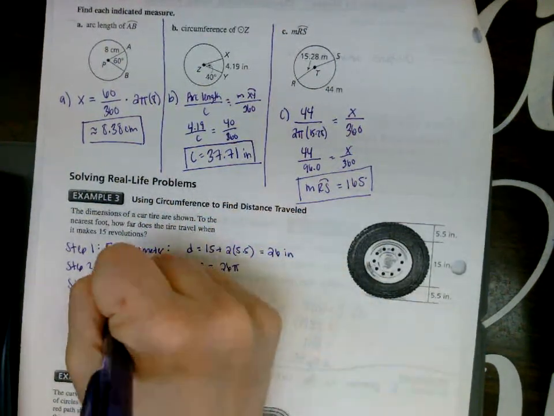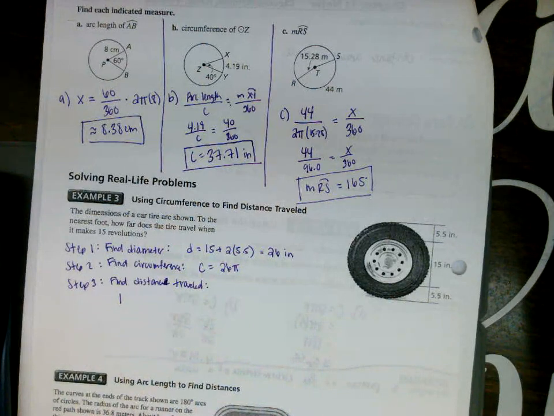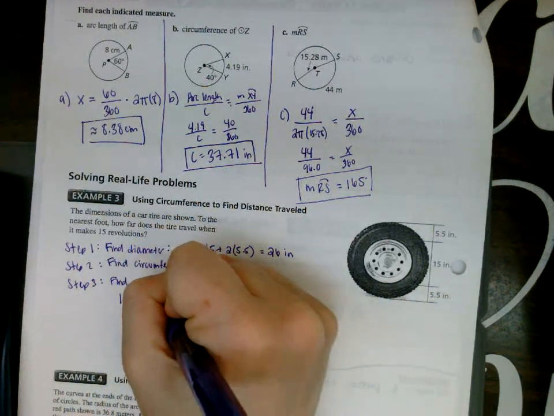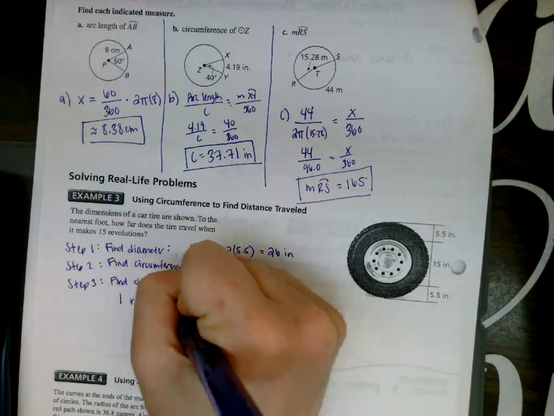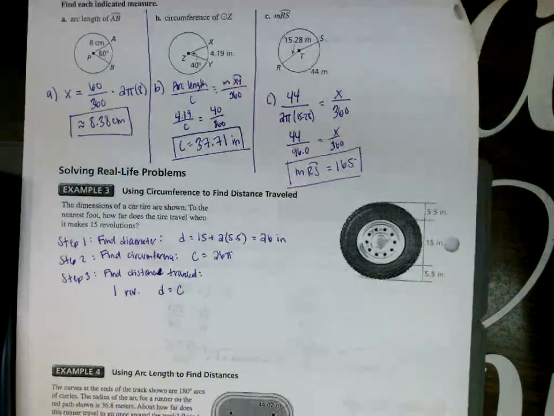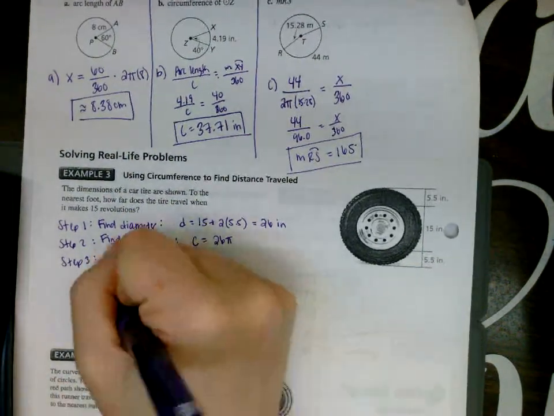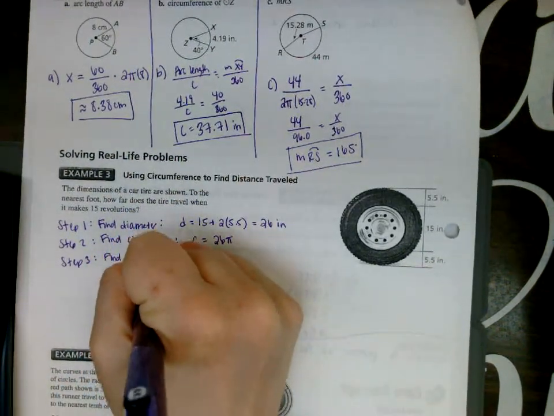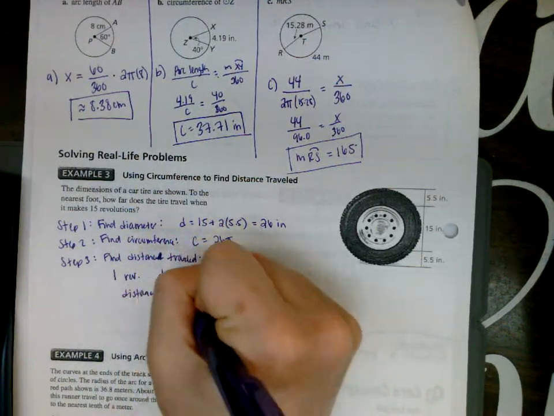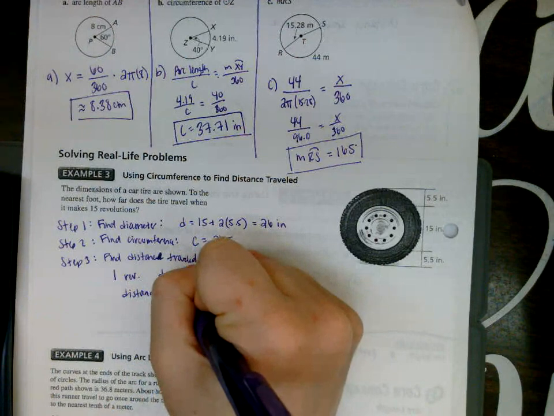For 1 revolution, how far would my distance be? My distance would be equal to my circumference. So if I want to find what it is for 15, my distance would be 15 times my circumference.